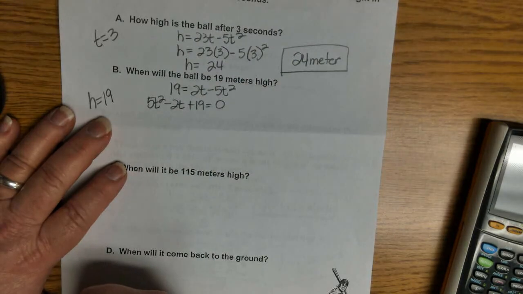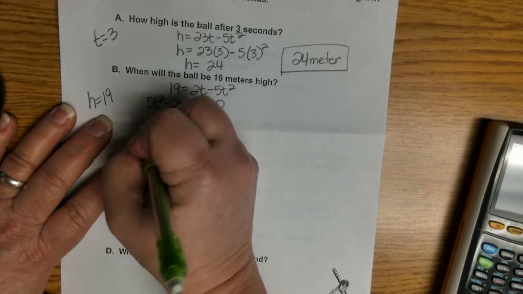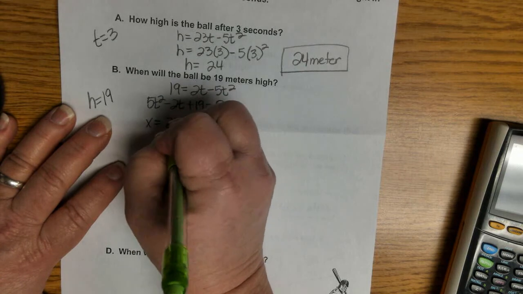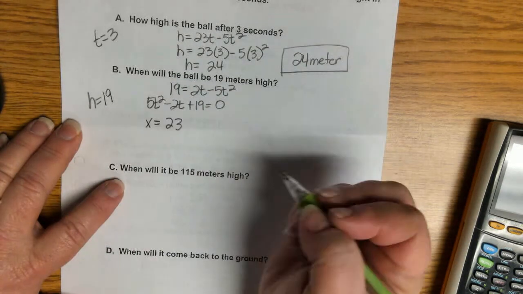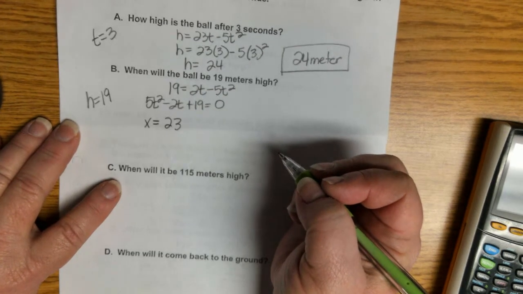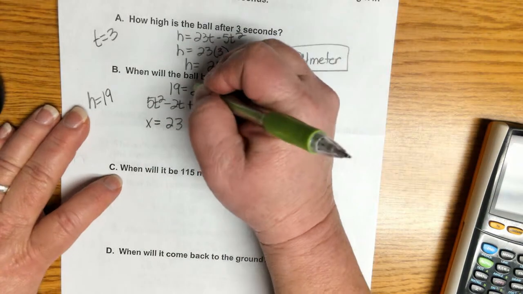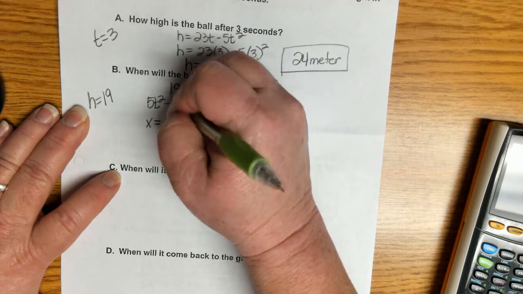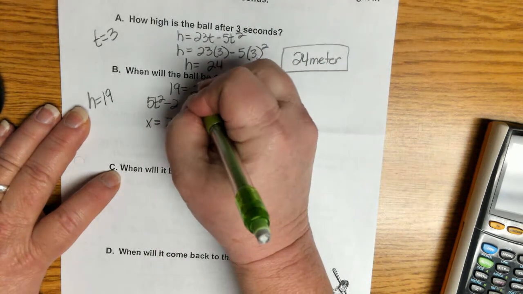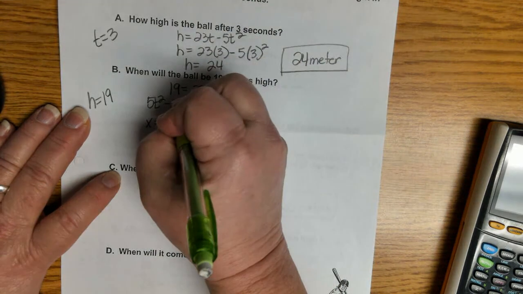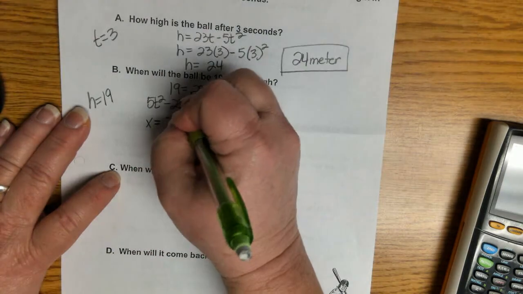If I plug it in, and I'm going to shorthand this, x is equal to, because this is a 23 here, not a 2, isn't it? I blew it right here. 23t. Okay?